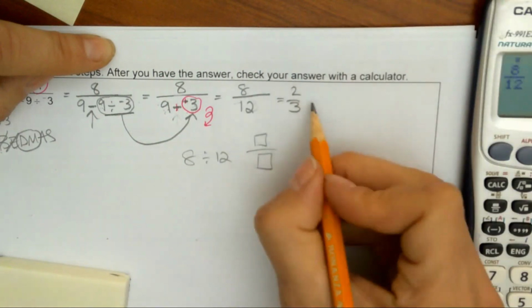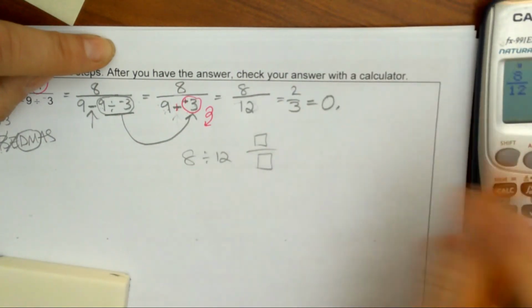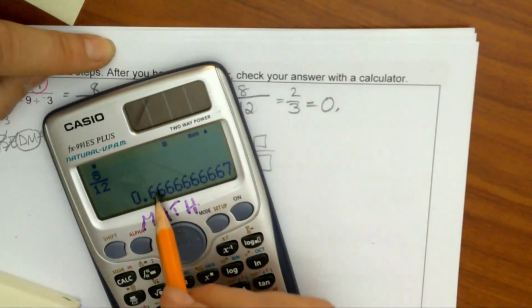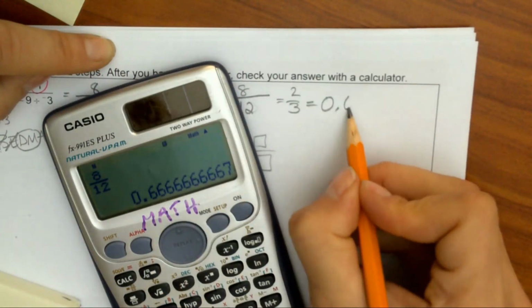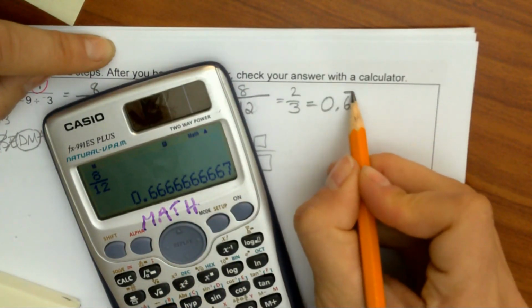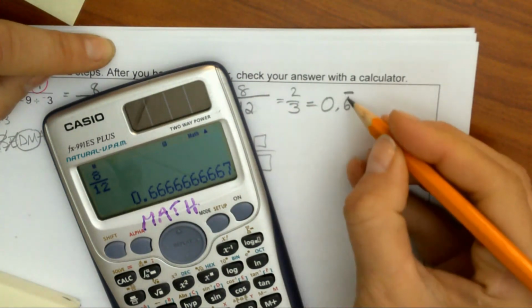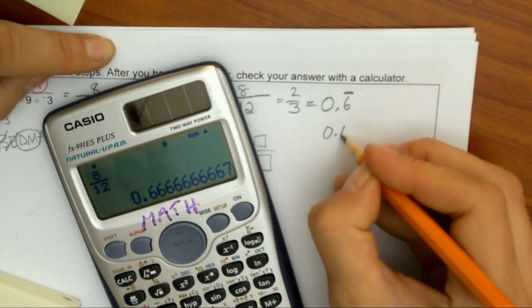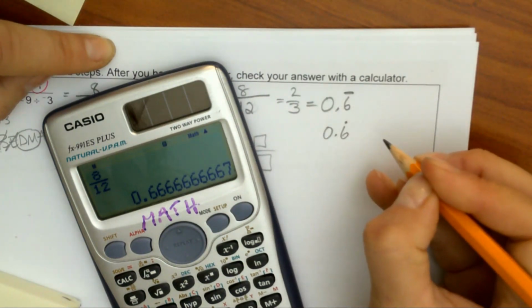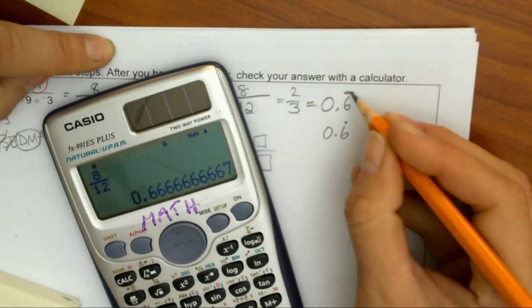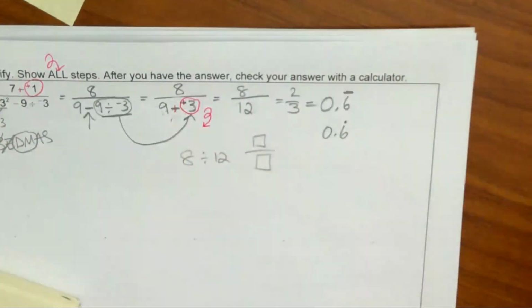0.666666666. I'm lazy. Whenever we see things that are all the same, like this repeating, you go 0.6 and you can put a little hat on it. And the hat is a straight line. Or some people have done this with a point. Okay. But usually it's like a hat, like that, a straight line.